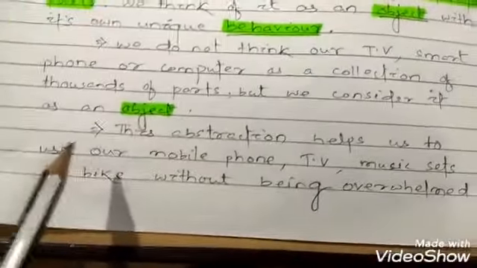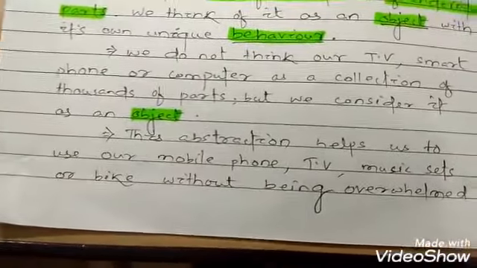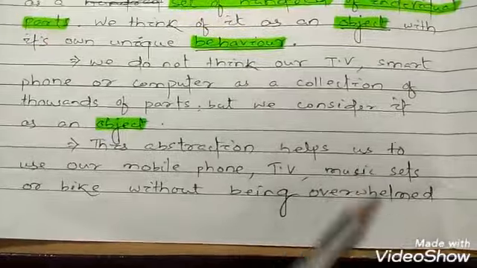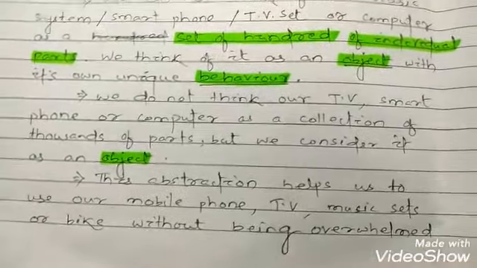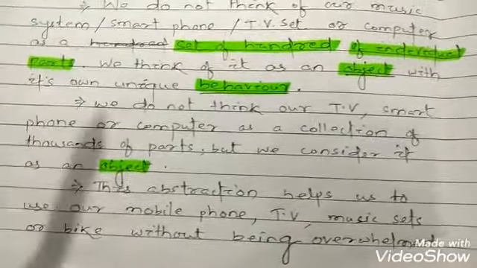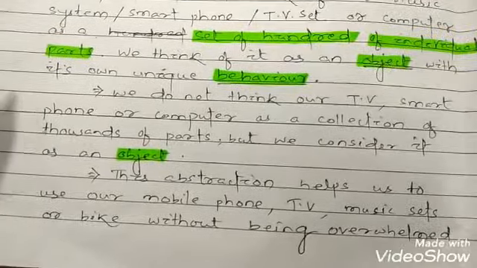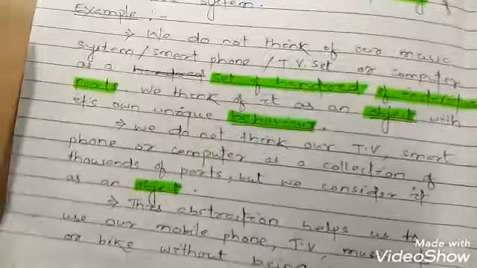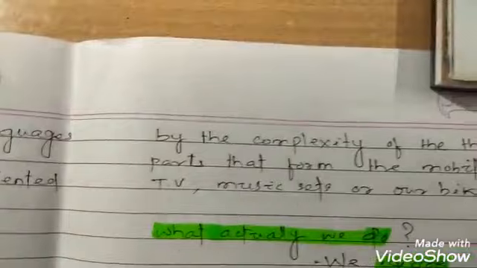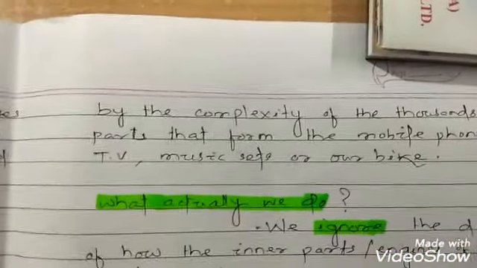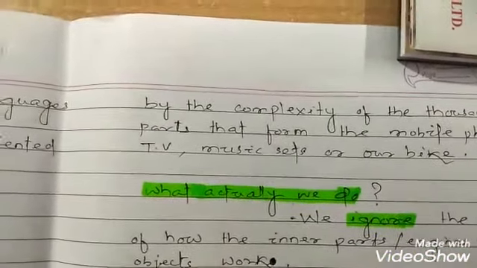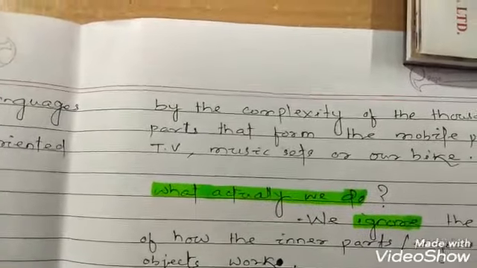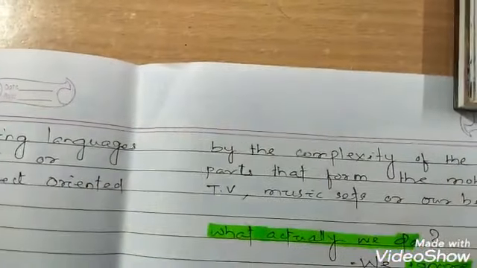That means what? We have different objects in our house, like mobile, TV, music system. What abstraction is helping us, we are just using it without being overwhelmed by the complexity of the thousands of parts that form these objects. Okay, we never consider them as thousands of parts, we consider them as actually a single object.